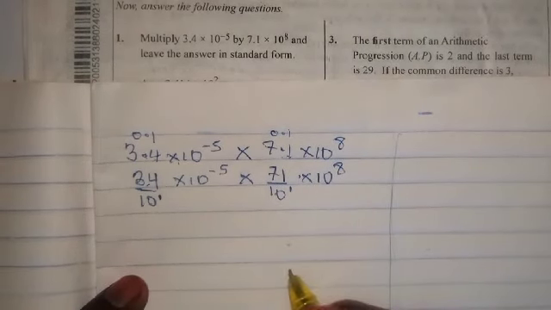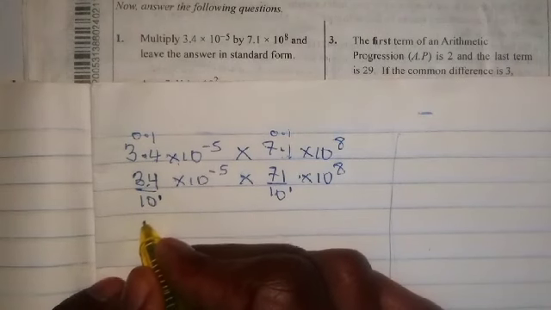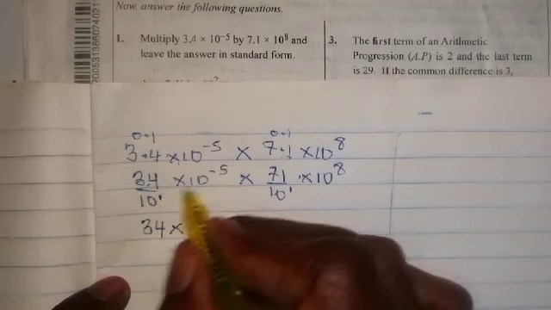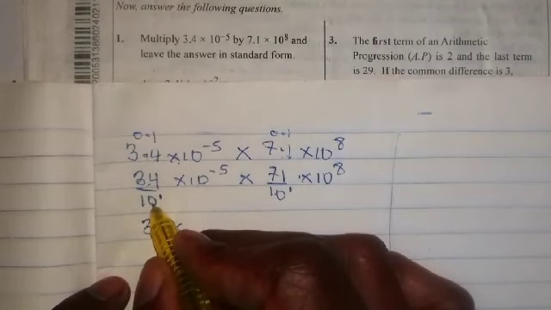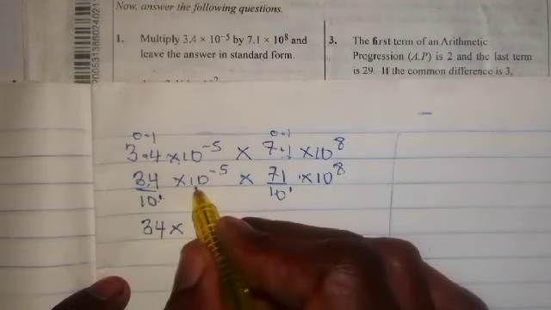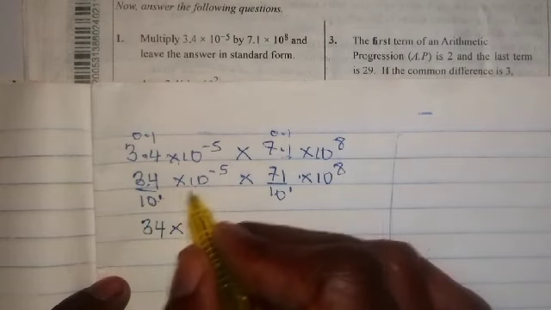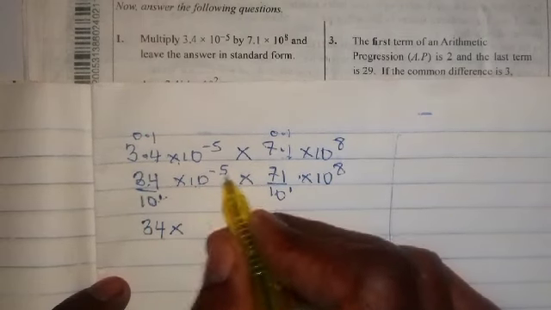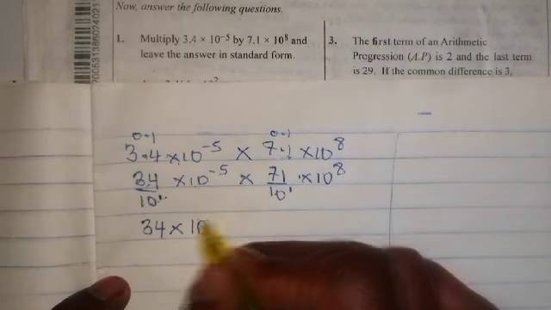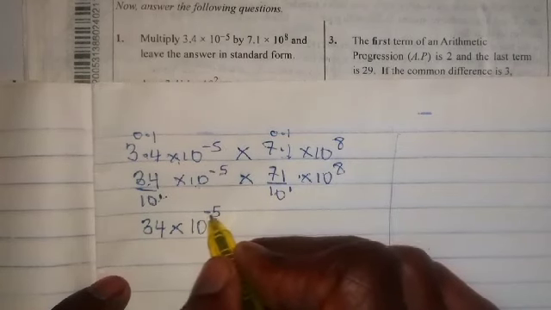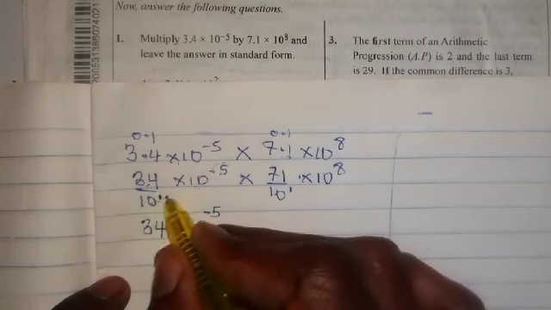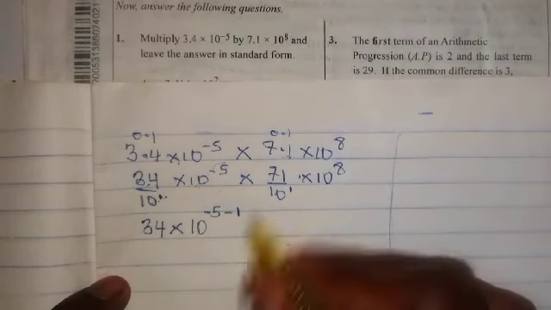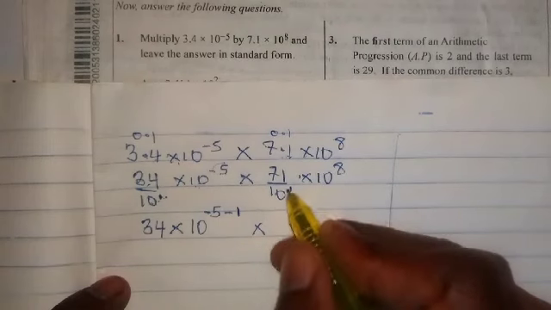So the next thing we're going to do is write down our 34, then multiply. We are going to apply the law of indices here, which states that if we are dividing a common base, in this case base 10, we are going to subtract the powers. So I will take the common base, write the first power, which is the power of the numerator, and then subtract the power of the denominator from it, and do the same thing to the other numbers.